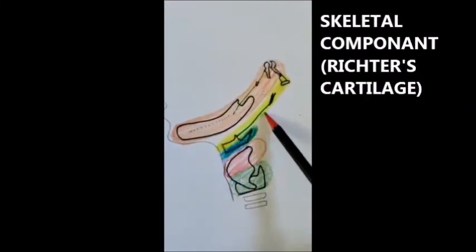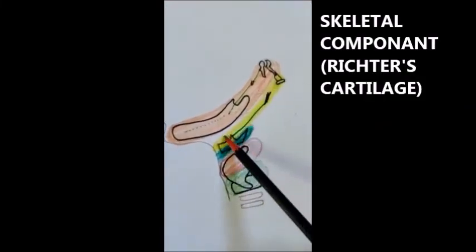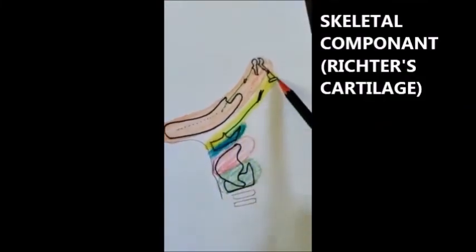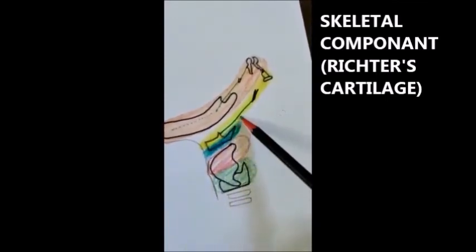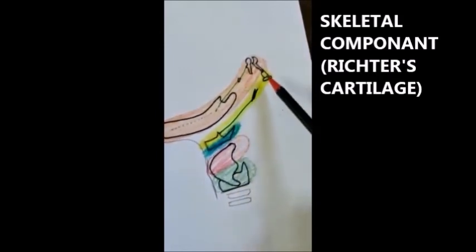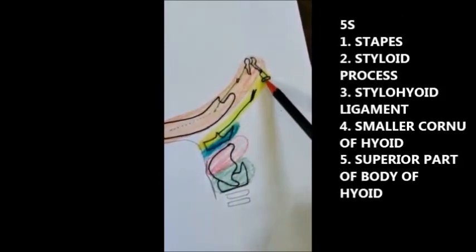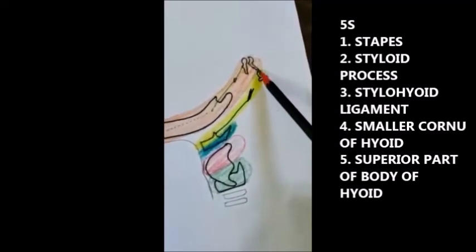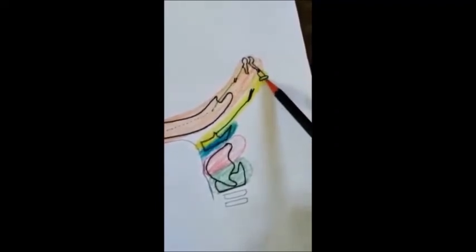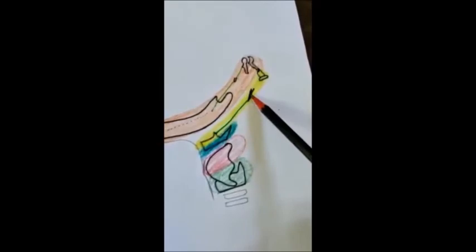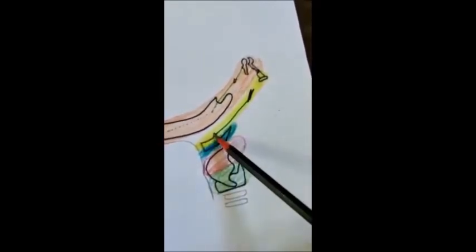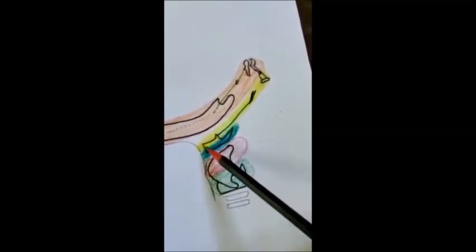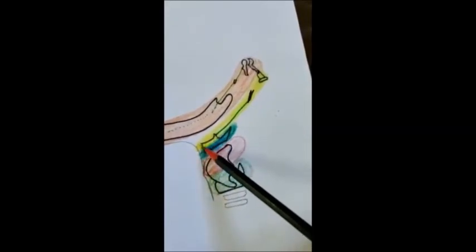This yellow colored area is showing the skeletal component of the second arch. It is called Reichert's cartilage, and this leads to the development of the stapes, the third ear ossicle, then styloid process, then stylohyoid ligament, the smaller cornu of hyoid or lesser cornu we call it, and superior part of the body of the hyoid.